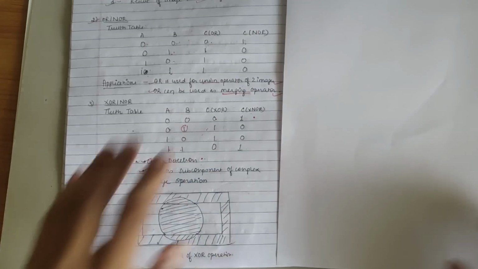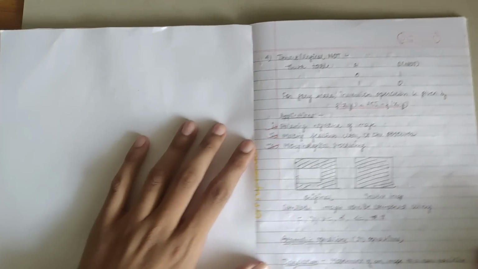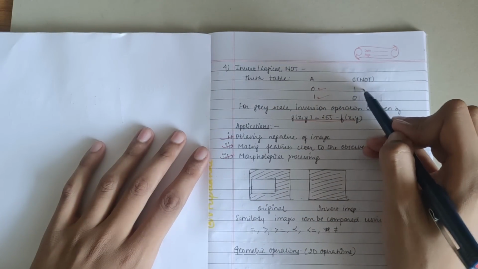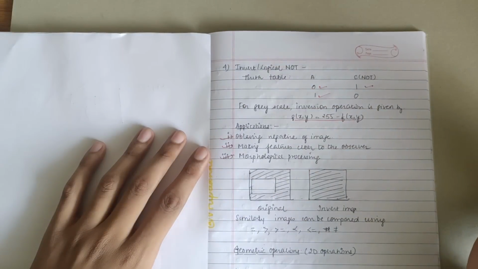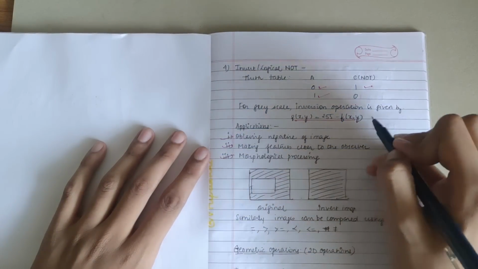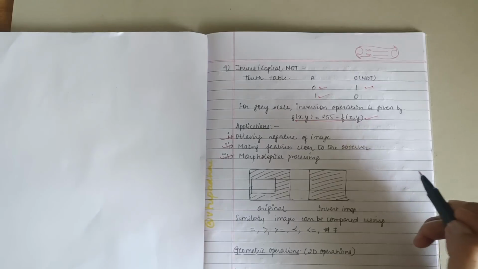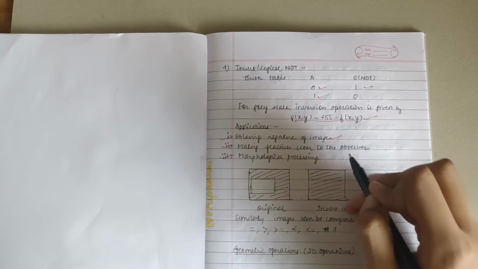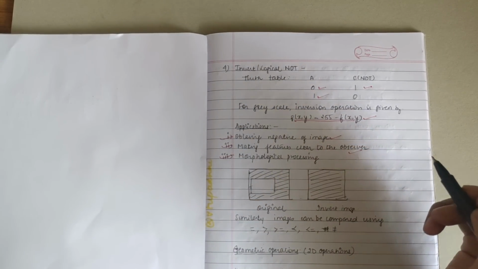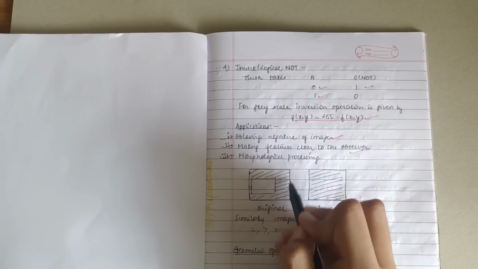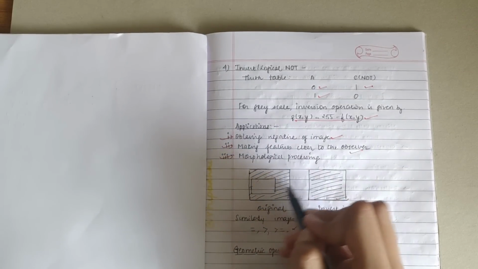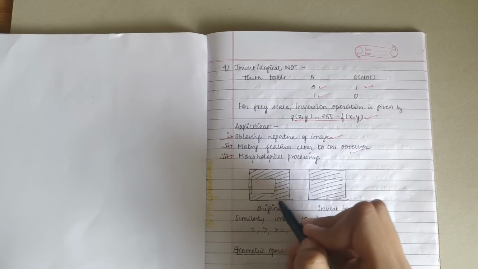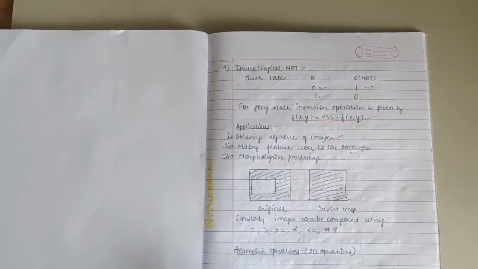Moving forward, invert, logical NOT. Whatever input, 0 or 1, you provide, the output will be the negation of it. For grayscale images, it is given by g of x comma y equals 255 minus f of x comma y. Applications are obtaining the negative of an image and making features clearer to the observer. It also helps in morphological processing. For example, if we consider this image, with white and black portions, and perform an invert operation, then the image gets inverted.